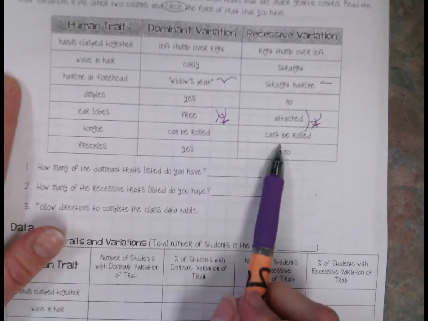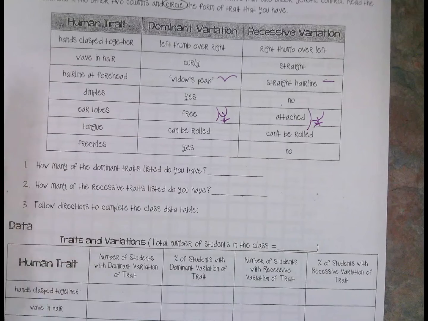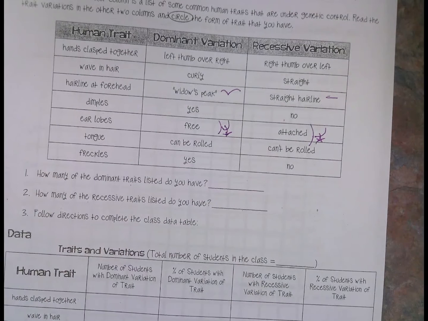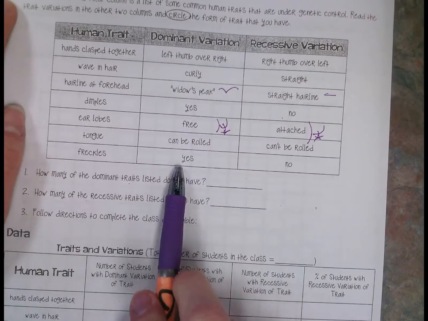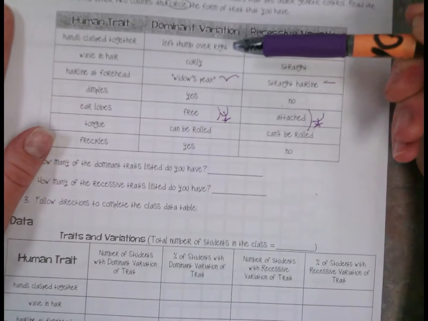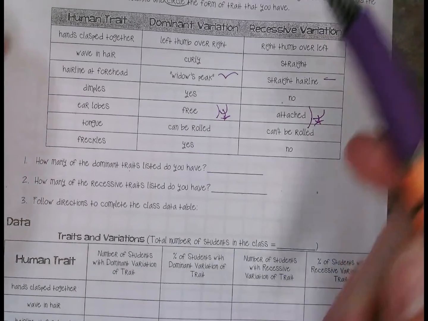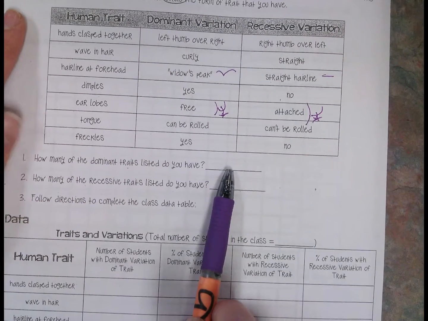Tongue can be rolled, can't be rolled. Freckles, they have them or you don't. And this is something that you have year round. I know sometimes people have more freckles in the summertime when they get more sun, but this is just going to be year round. So how many dominant traits do you have? Pretty much you have 1, 2, 3, whatever it is. And you're going to put that number here, okay?